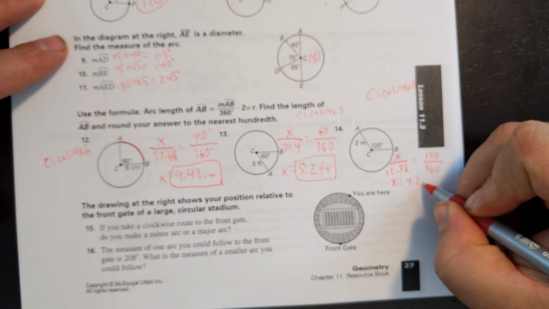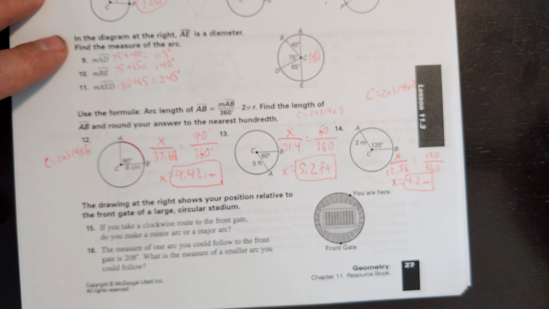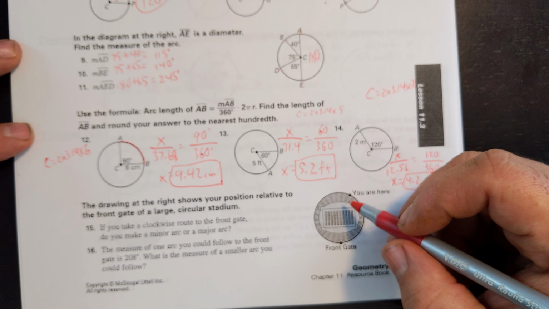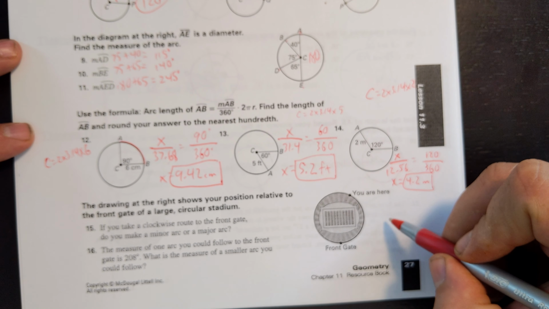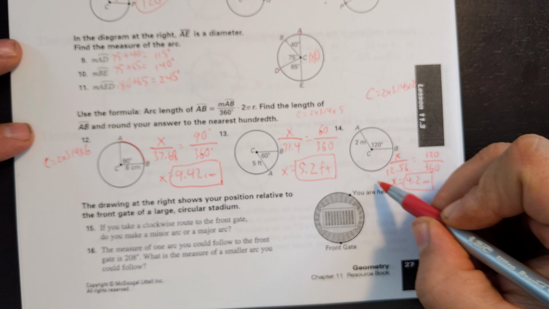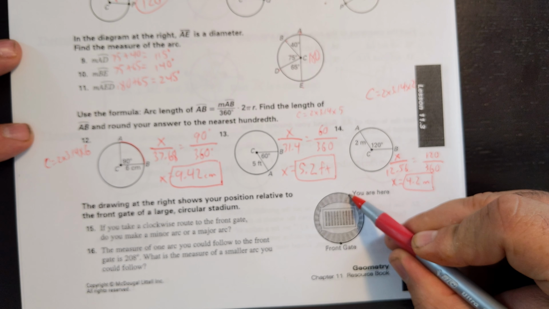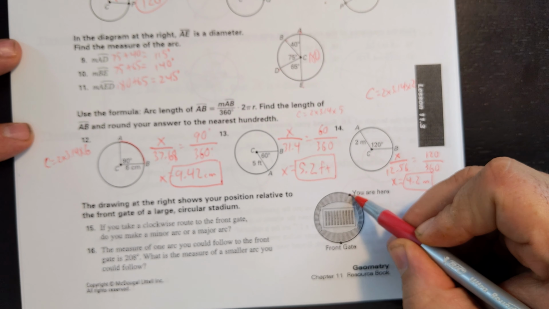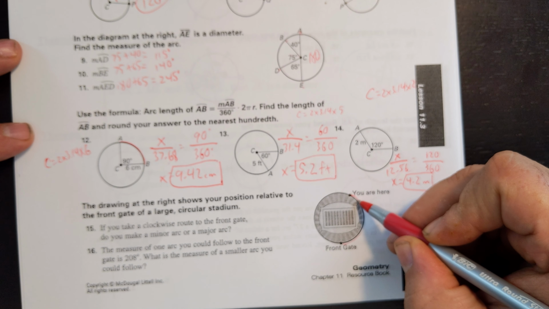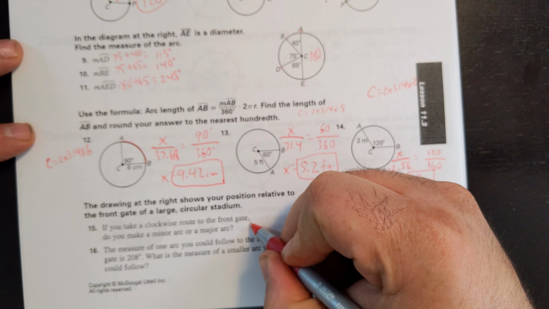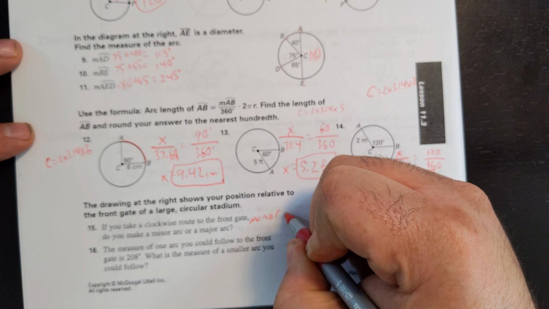4.2 meters. It says if you take a clockwise route to the front gate, do you make a minor arc or a major arc? So clockwise goes like a clock this way. If you start here where it says you are here, and you go to the front gate, and you're going clockwise, this is less than halfway across, so this would be the minor arc.